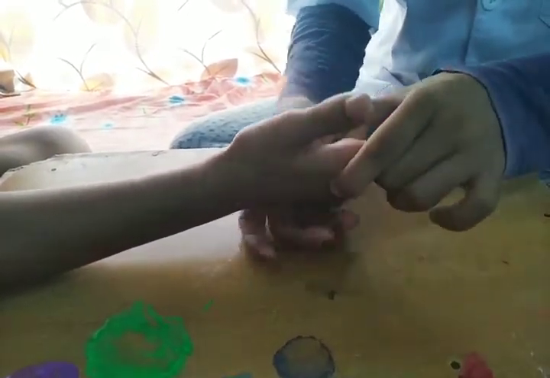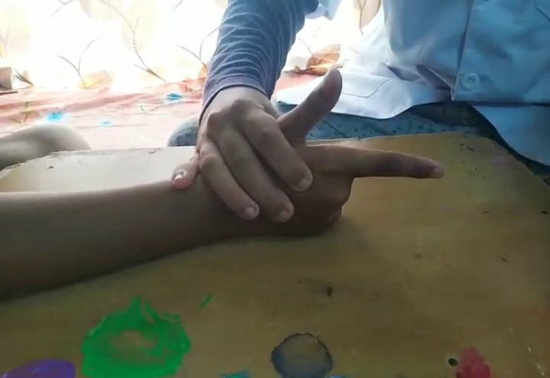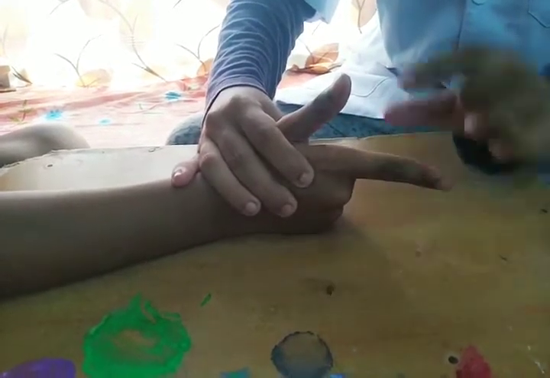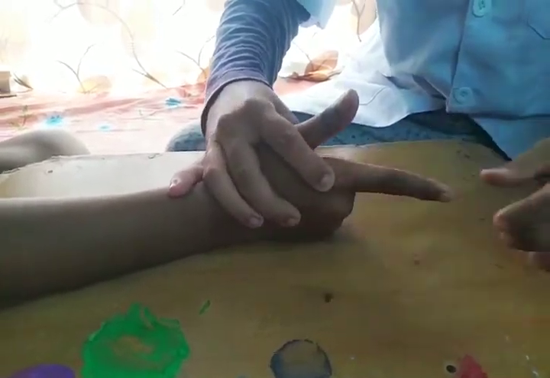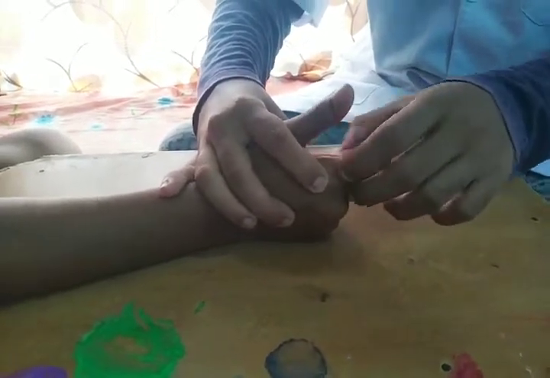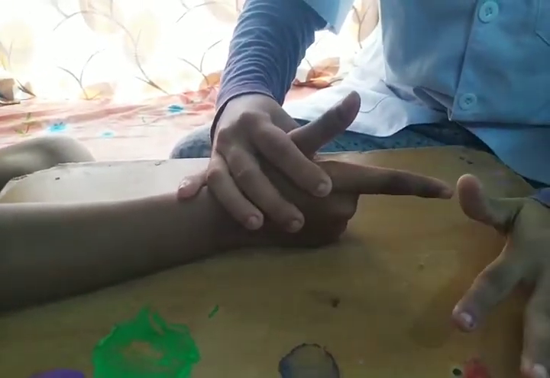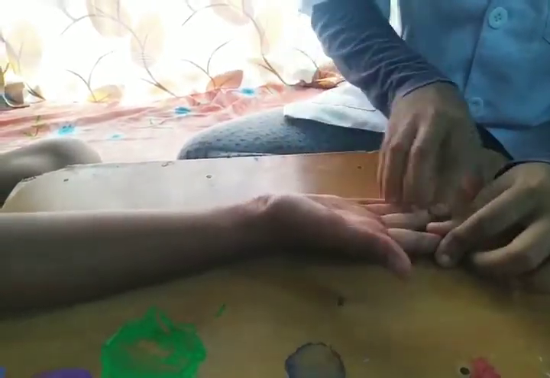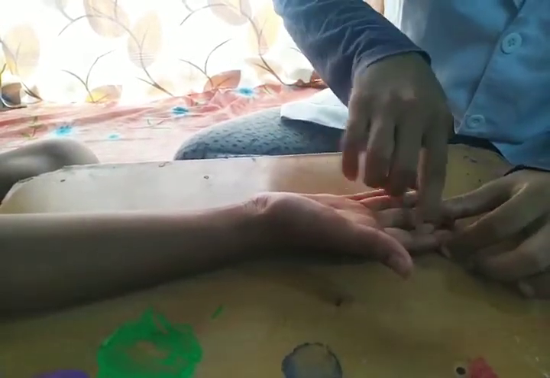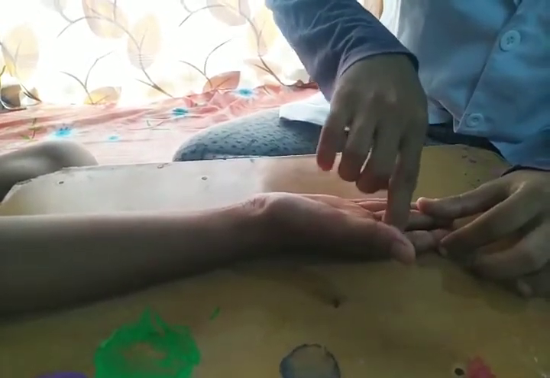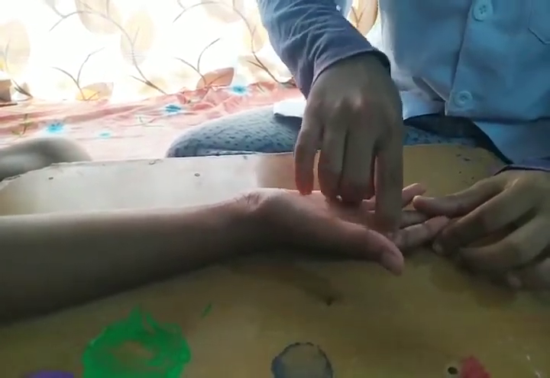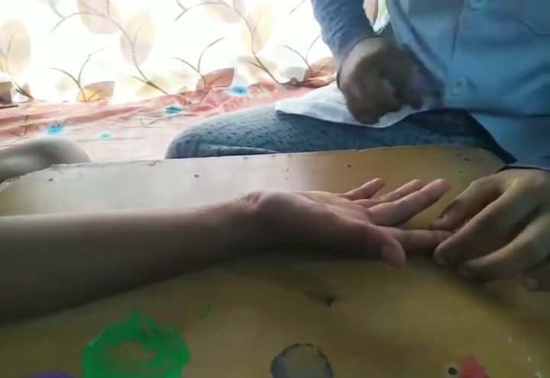So now he will do grade 2 in the gravity eliminated plane. Yes, he did this. Don't uncurl, he curls the wrist. Yes, thank you. So he did grade 2, that is gravity eliminated. And grade 1 we have to palpate. You can palpate the flexor digitorum superficialis here, and here you can palpate the superficialis and profundus. So this is grade 1.